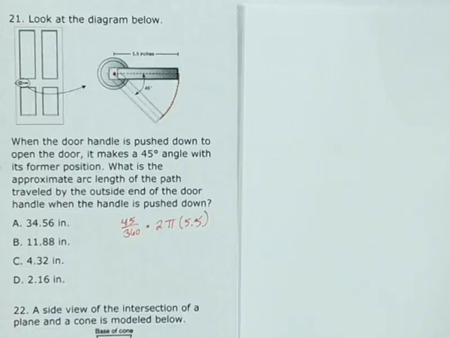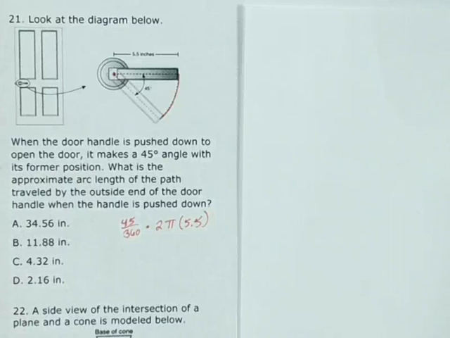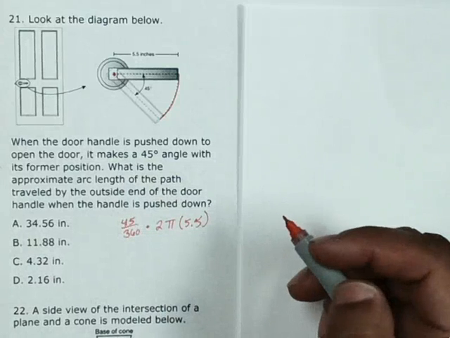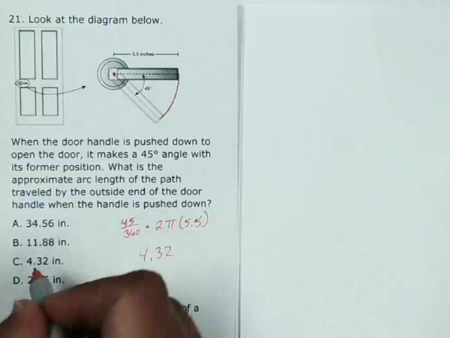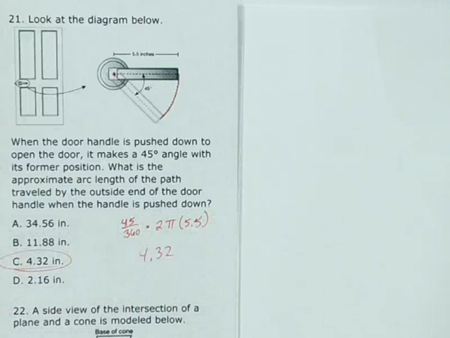All right, so 45. Put that in the calculator. 45 over 360 times 2 times pi times 5.5 for my radius. Comes out to be 4.32 if I round that, which is answer choice C.